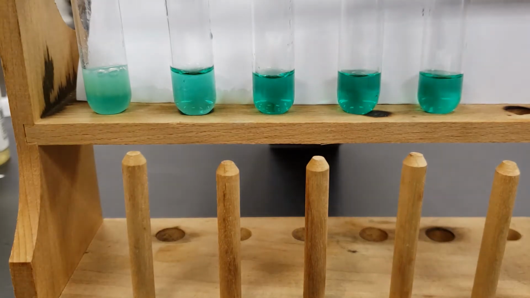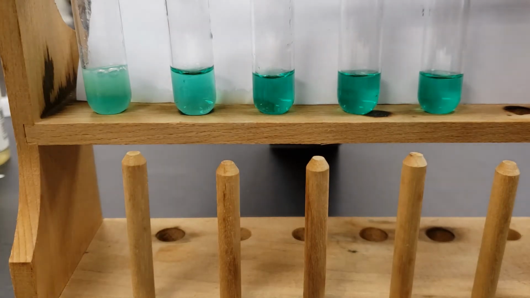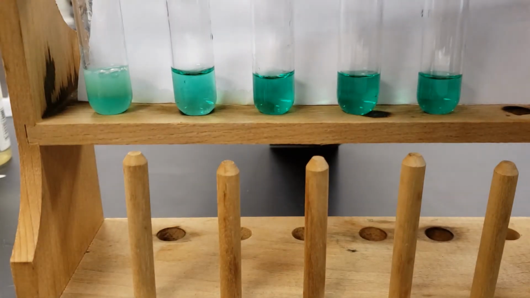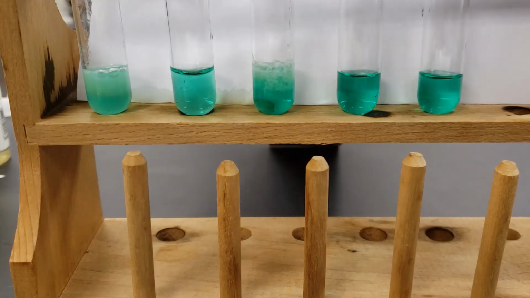Next up we have the sodium phosphate. Shake.